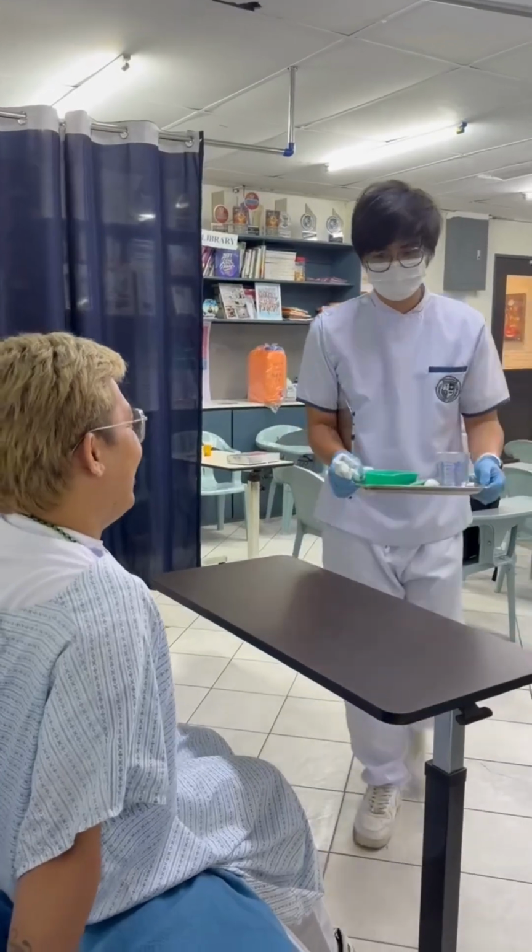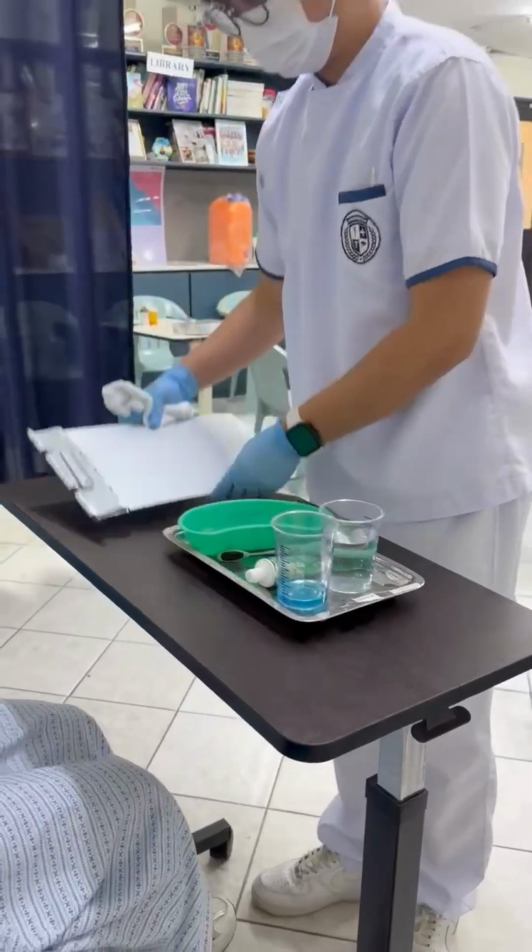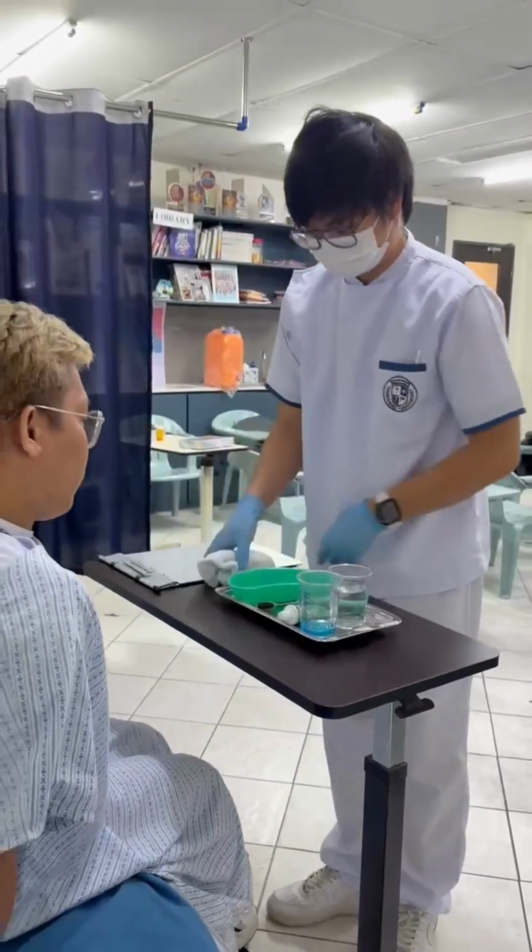Brushing maintains oral hygiene by cleaning teeth and gums, preventing plaque build-up, cavities, and gum disease.